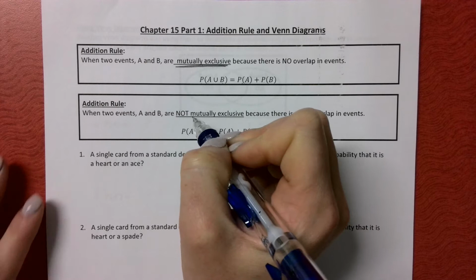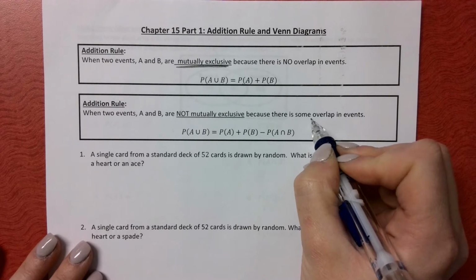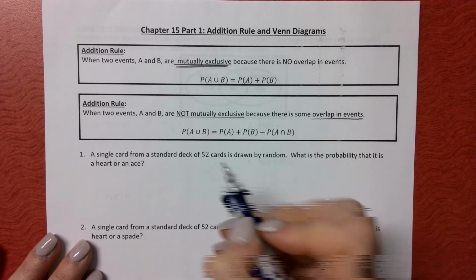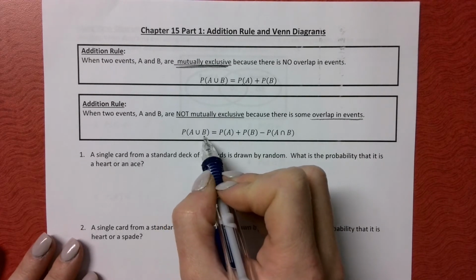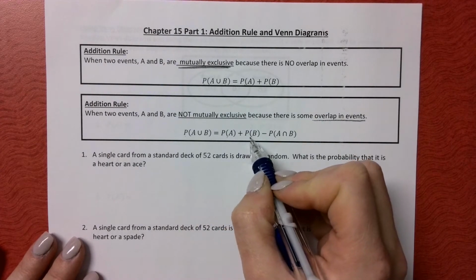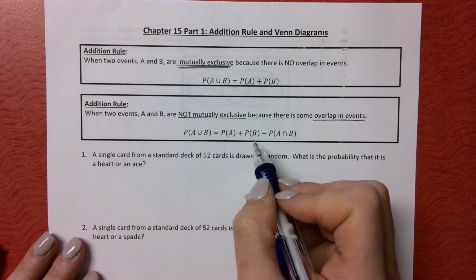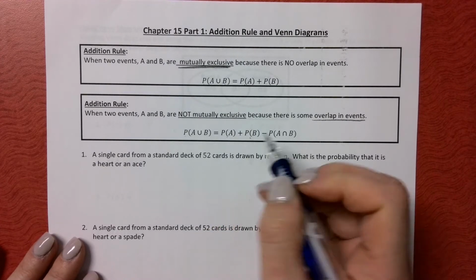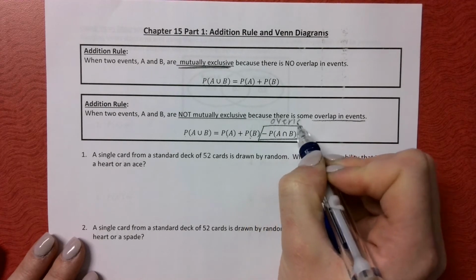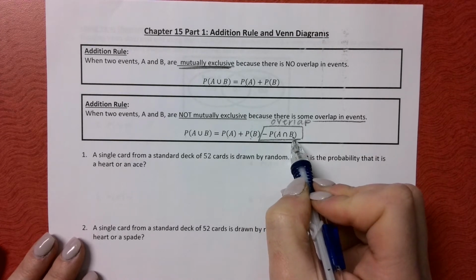Today we're going to talk about the addition rule for events that are not mutually exclusive. So this means there is some overlap in the events, or these events could occur at the same time. So the formula is given to you here. If I'm finding the probability of A or B, I'm going to start with taking the probability of A and adding it to the probability of B. But because there is an overlap, what actually happens is I double count the overlap. I count it in the probability of A and in B. So I have to subtract the overlap. This part right here is the overlap. And that overlap we denote as the probability of A and B.